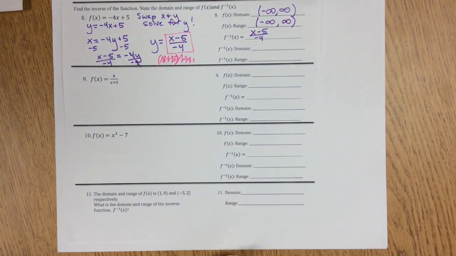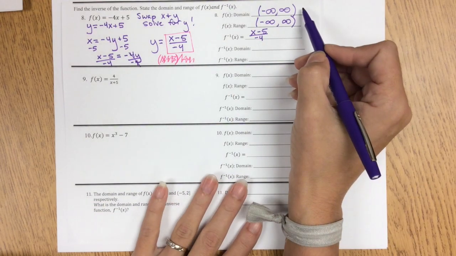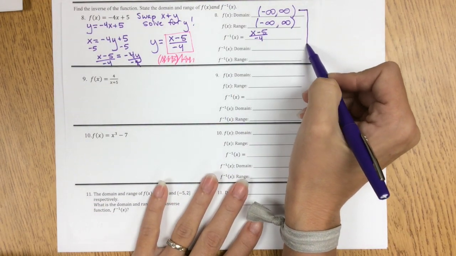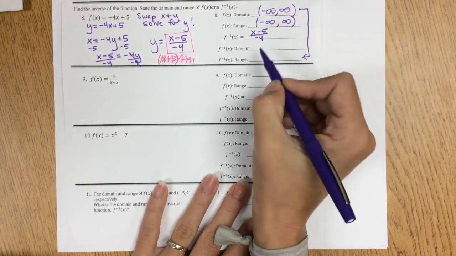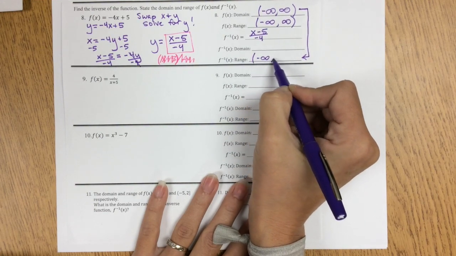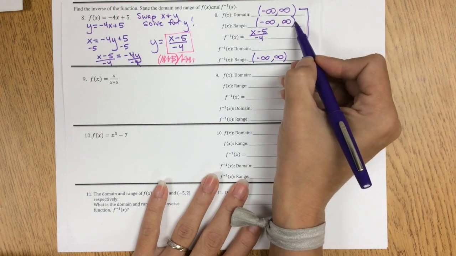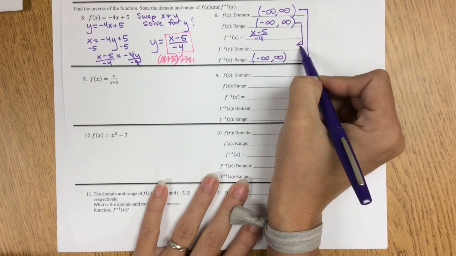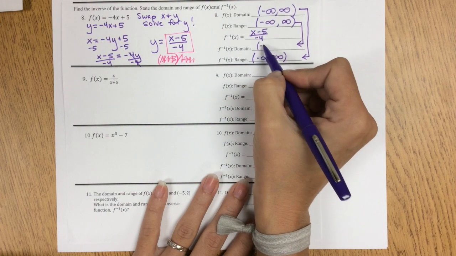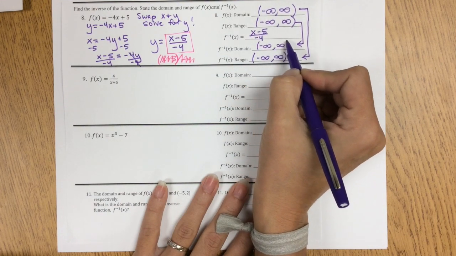When you are finding the domain and range of your inverse, if it is easy to find the domain and range of your original function, just remember you are just swapping them. So the domain of your original becomes the range of your inverse. So this is negative infinity to positive infinity. The range of your original becomes the domain of your inverse. So again, this is negative infinity and this is positive infinity.